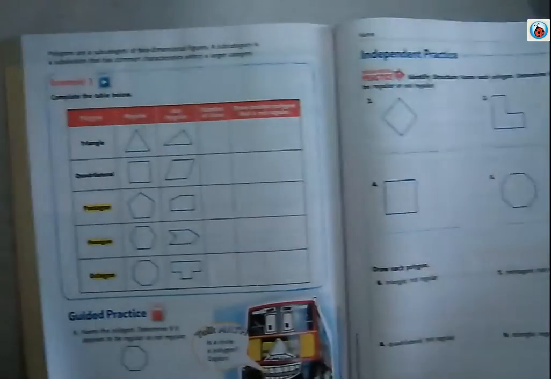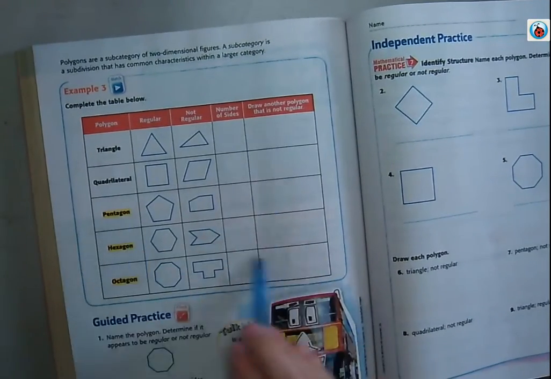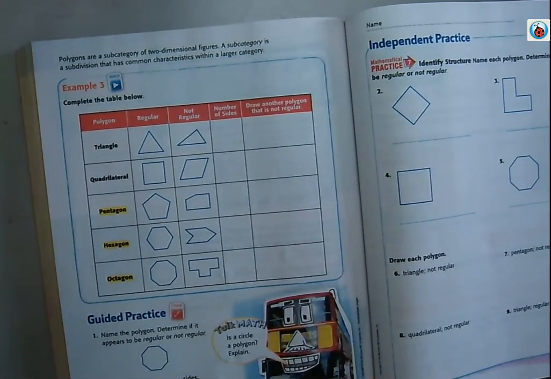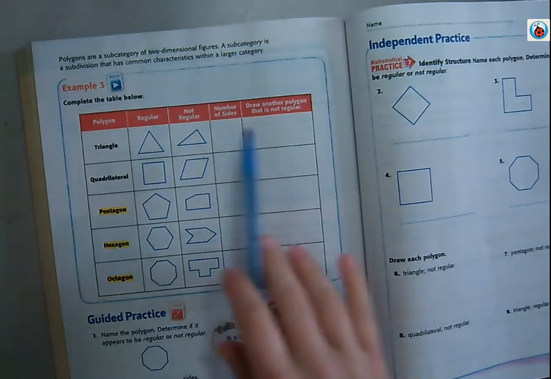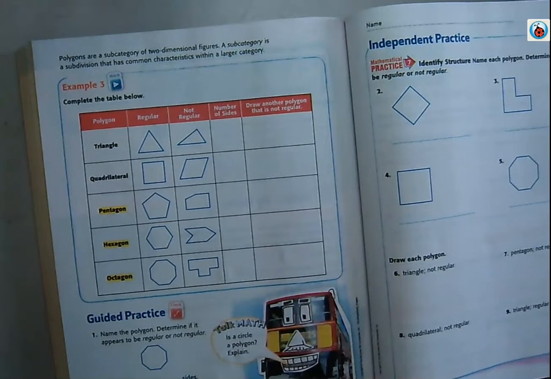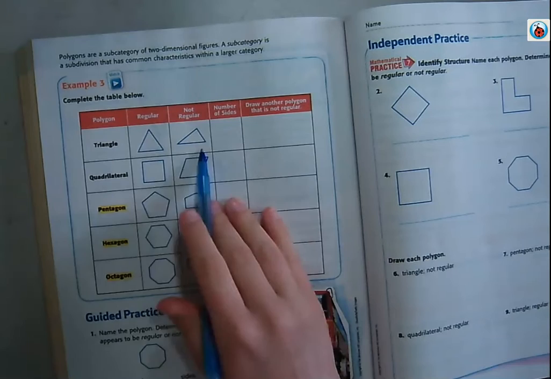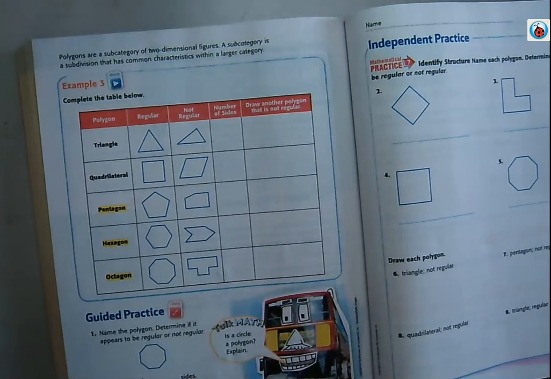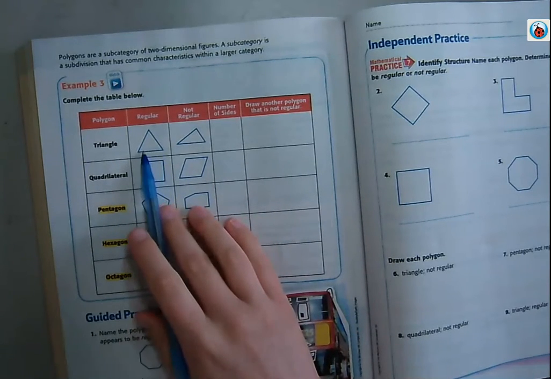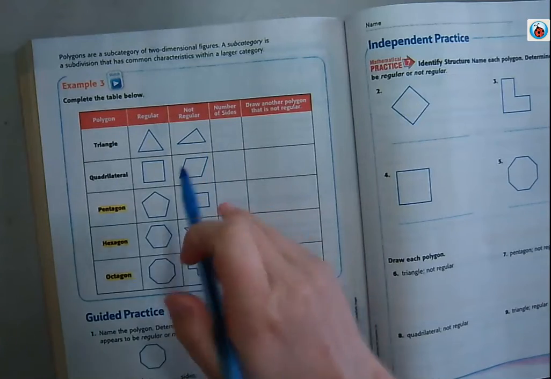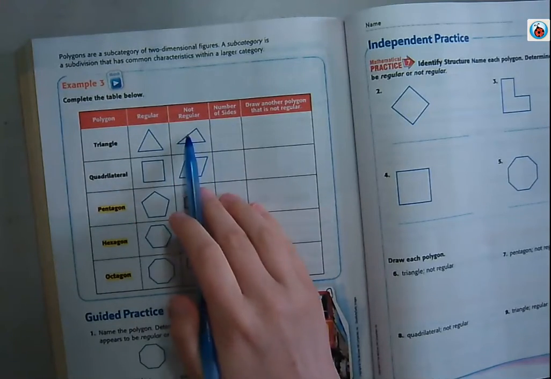All right. So then we're going to classify some different types of polygons. And this classification is going to really help you. So I want you to use this page as a reference. So we have 2 triangles. One's regular, one's not regular. And they want us to count the number of sides. 1, 2, 3. 1, 2, 3.